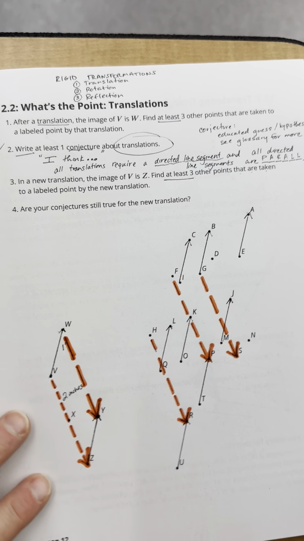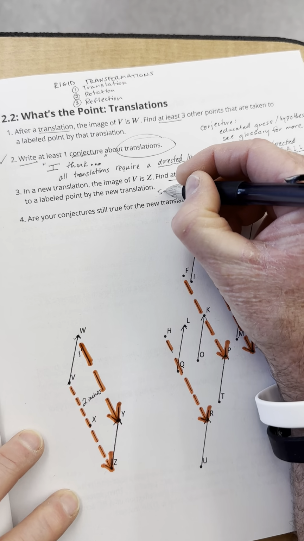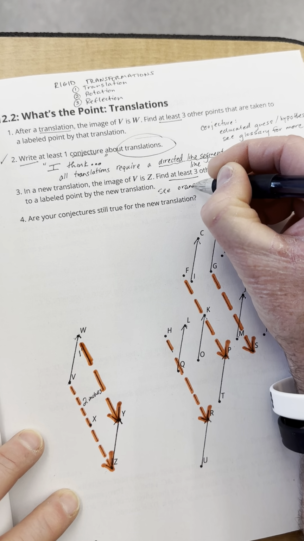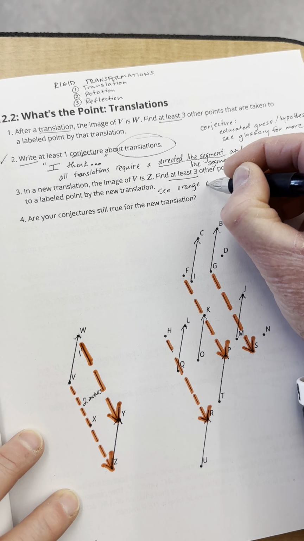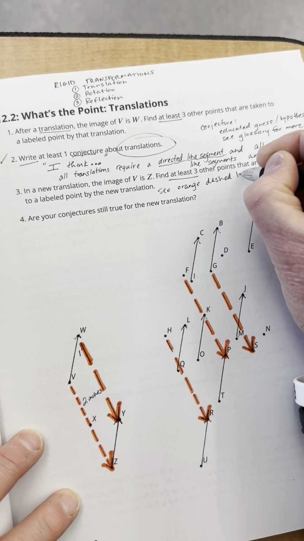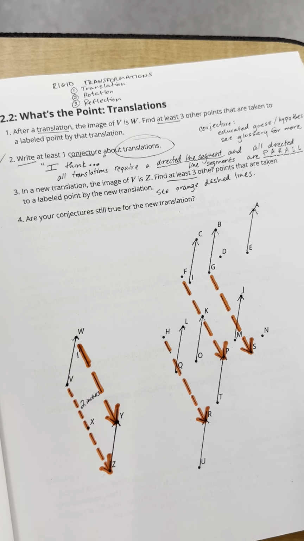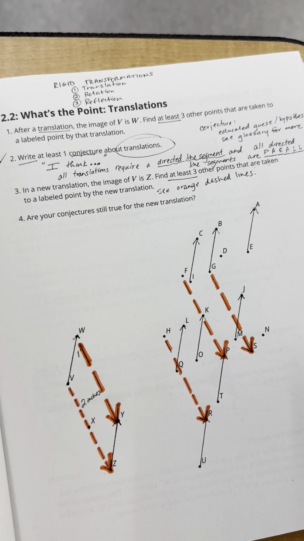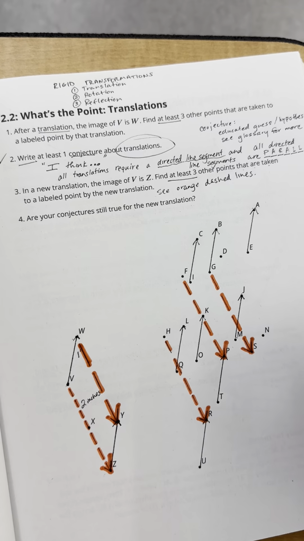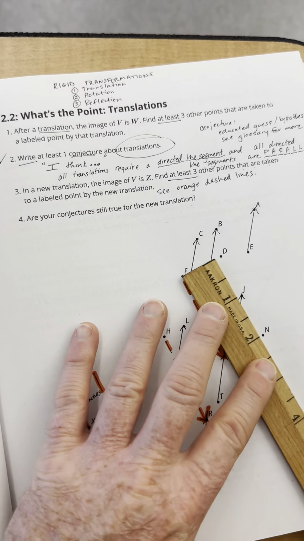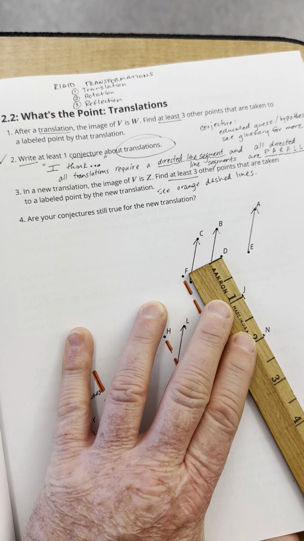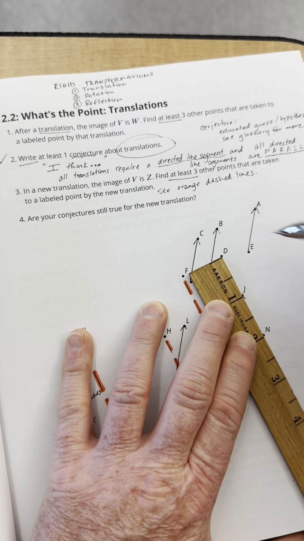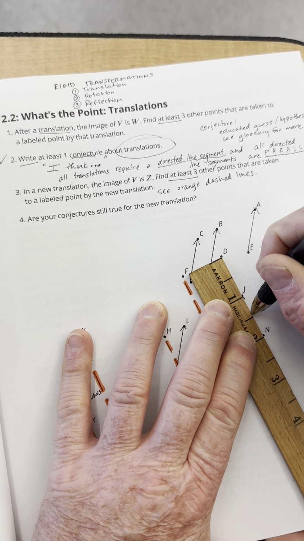So my first conjecture, C, orange, dashed lines. I think I found 1, 2, 3, 4. There's probably a few others too. Let's see. Maybe, no, I already talked about LT. Oh, DN. Yeah, DN looks good. Let's try DN. Yeah, that one's good. There's a few that are just barely not parallel.